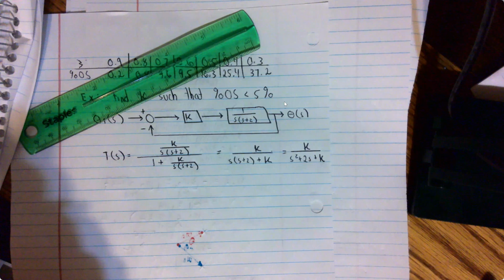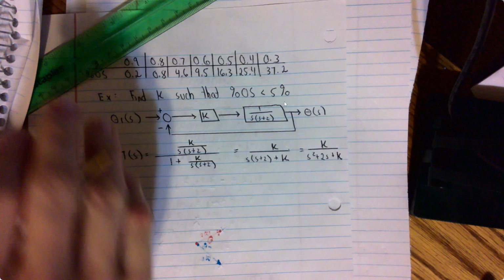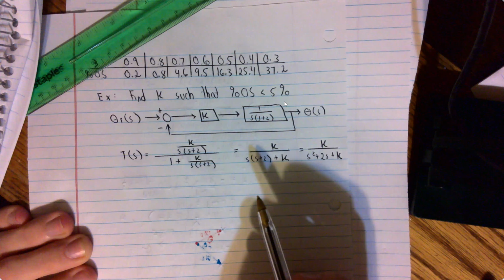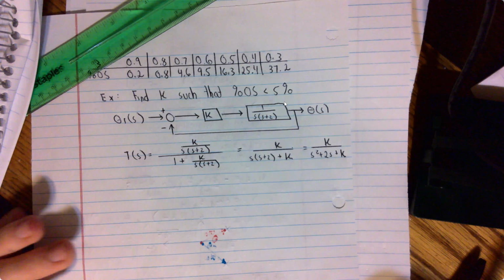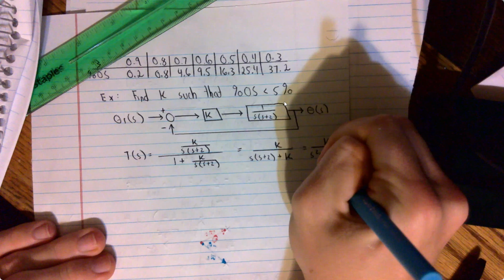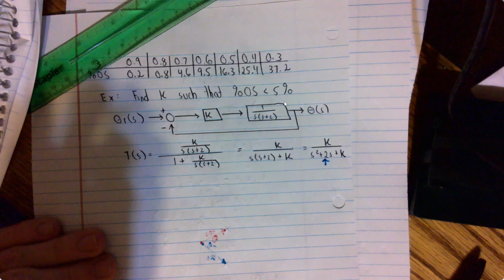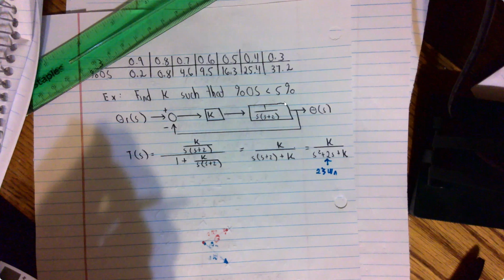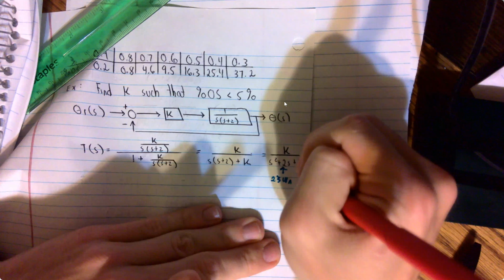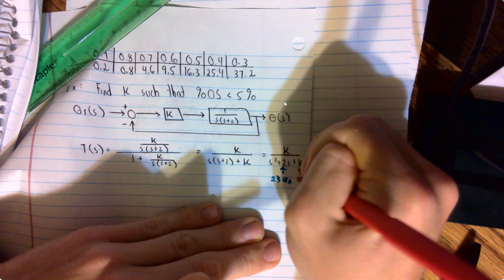And so now what we're going to do is notice that within here, in our second order system, this value right here is going to be 2 zeta omega n. And then remember that this last position here is omega n squared.